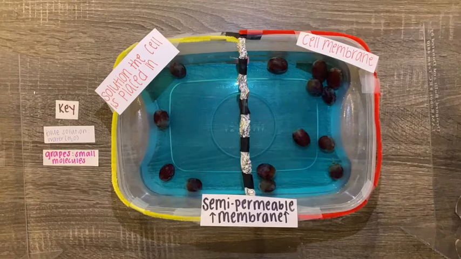Demonstrated here in this model, the grapes represent small molecules of a cell in a solution on a microscopic level. The blue water represents the solution both inside and outside the cell. The cell itself is represented by the red outline on the outside of the container, whereas the outside solution with molecules is represented by the yellow outline. This middle part here in dotted black tinfoil is the semi-permeable membrane of the cell.